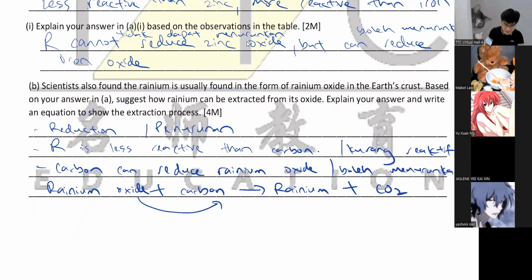Really easy, right? I hope you understand, guys. If you have anything you don't understand, please type it in the chat. I will gladly explain it for you. But I believe by now you are already sick of this chapter. Yes, sir, we get it. More reactive, less reactive. Can displace, cannot displace. I'm sure you're like this by now. That's why I say this chapter is not hard at all, right?